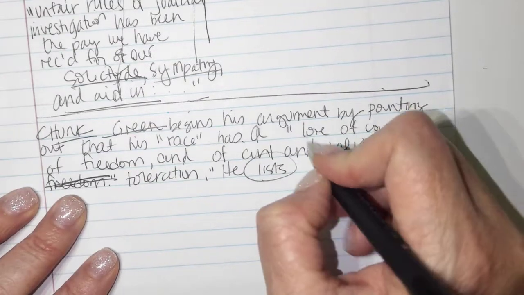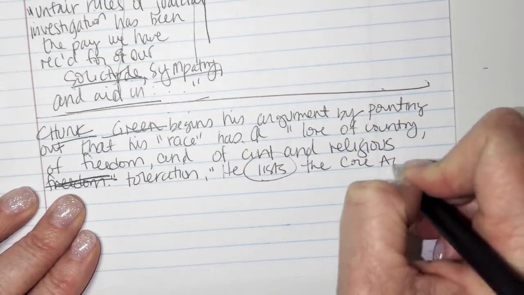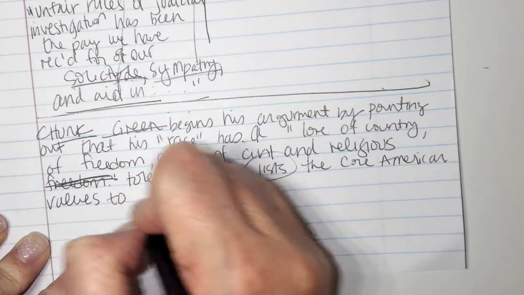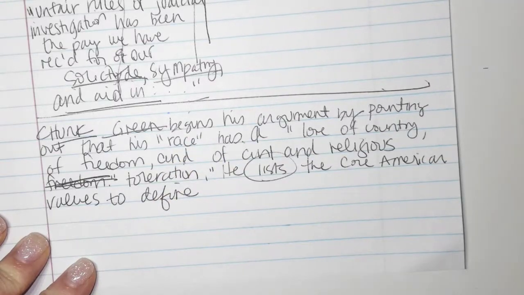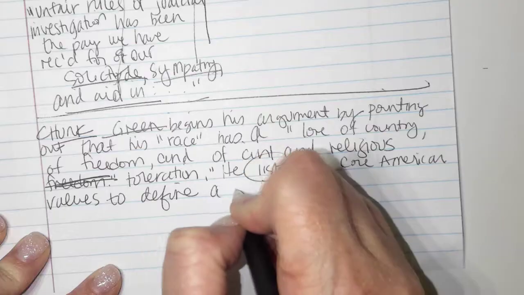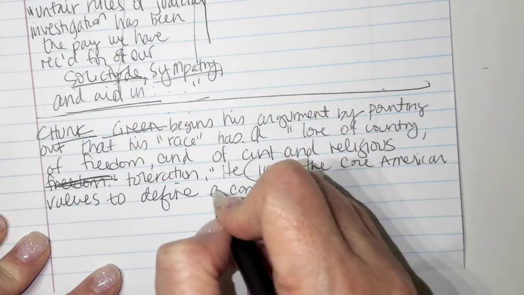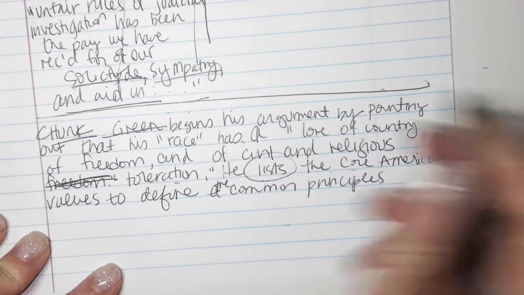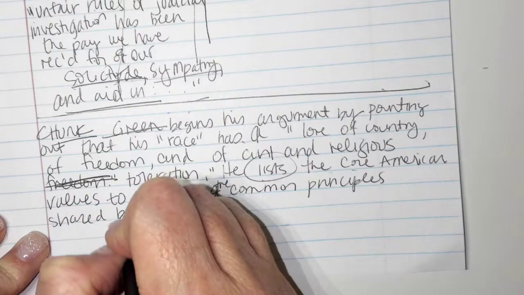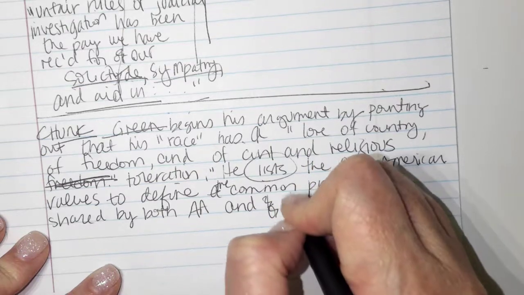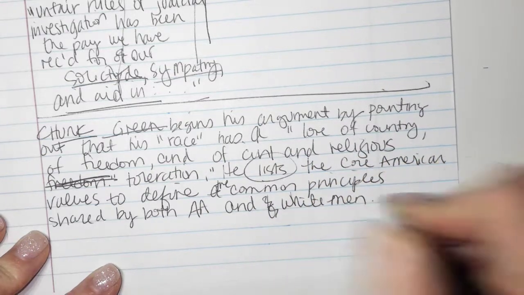Okay, good. He lists the core American values to define, what'd you say, Jace? To define his race's principles, the common principles shared by both African Americans and white men.